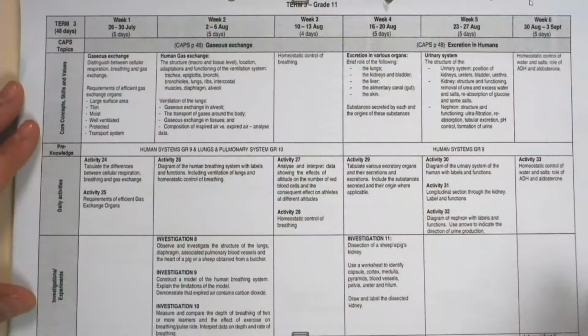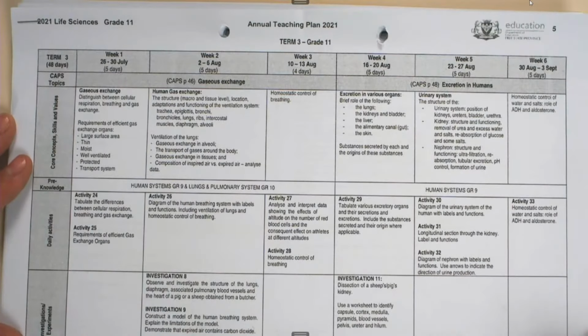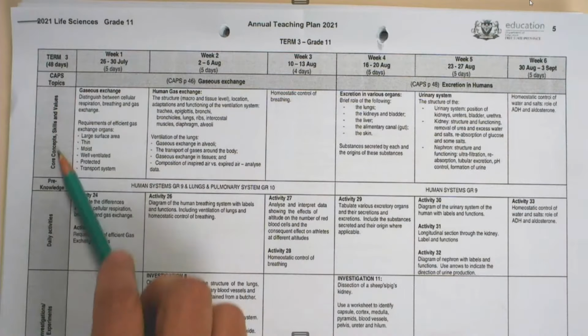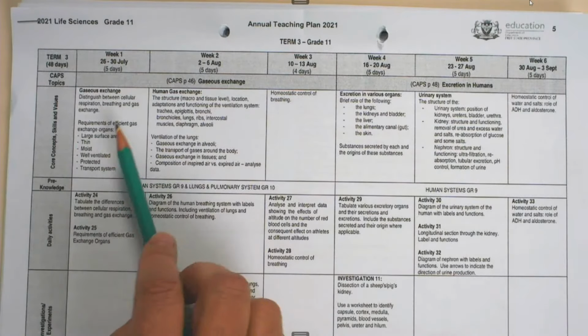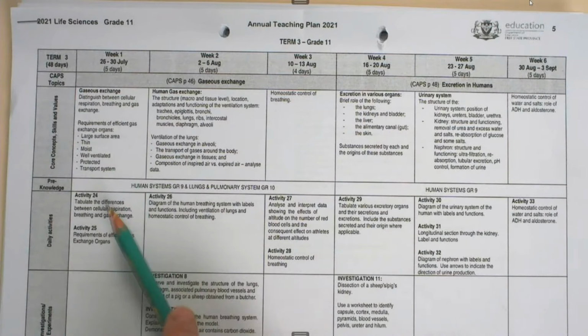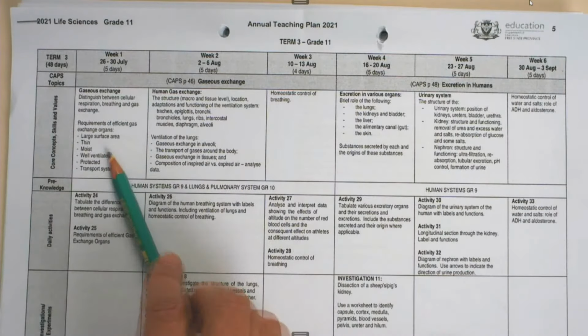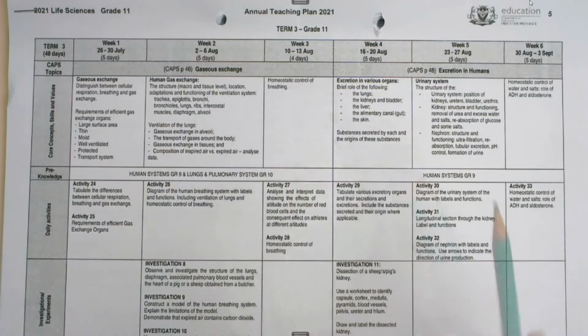All right, now on the screen here we have the annual teaching plan for 2021 for grade 11 term 3. And now what I want you to see is that they give us certain topics here. Here you can see core concepts, skills and values that we have to look at every week. But then sometimes in the activity, there is some additional information that you need to know that is not necessarily listed here. So today when I plan to assist you with the preparation for this test, I looked at the activities as well, and we hope that we covered all of them.